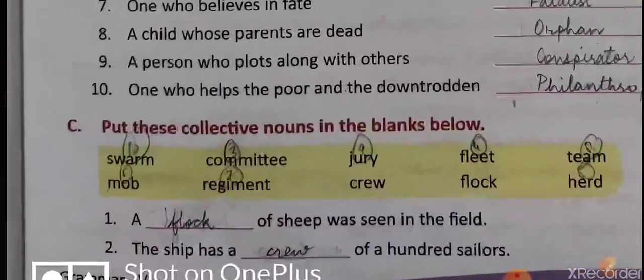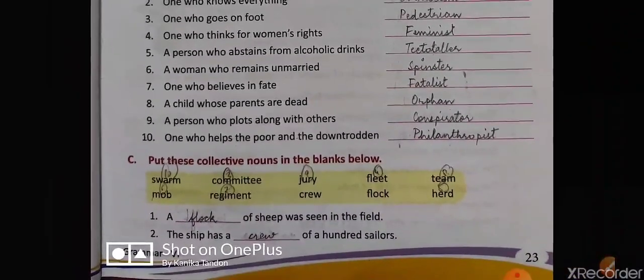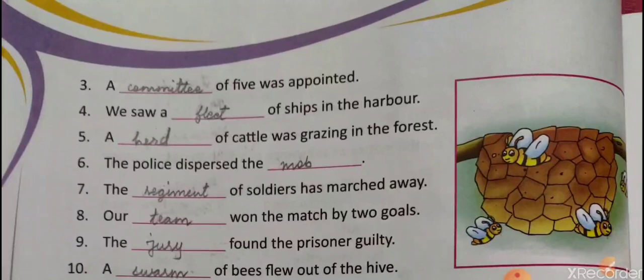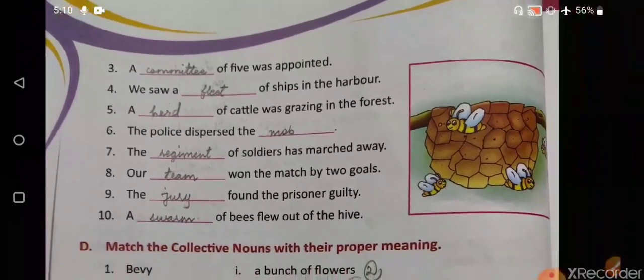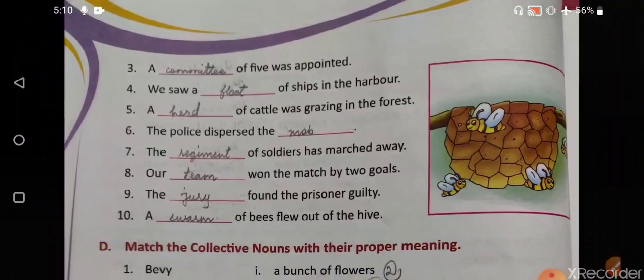Coming on to the next one. Put these collective nouns in the blanks below. A flock of sheep was seen in the field. The ship has a crew of 100 sailors. A committee of 5 was appointed. We saw a fleet of ships in the harbor. A herd of cattle was grazing in the forest.